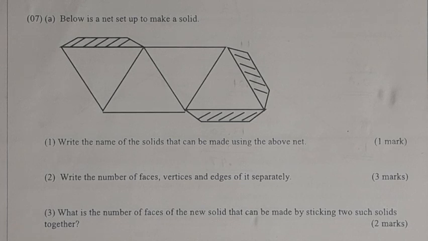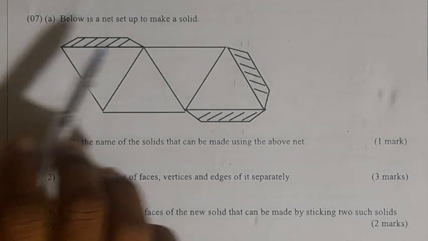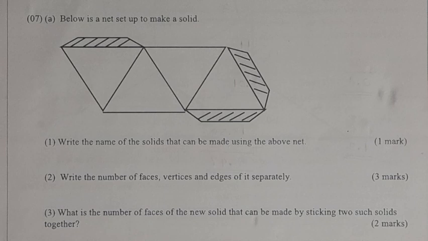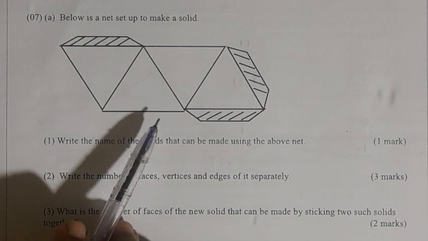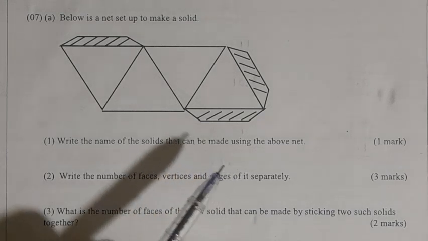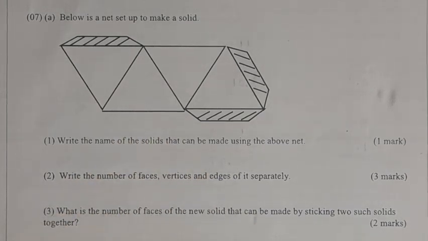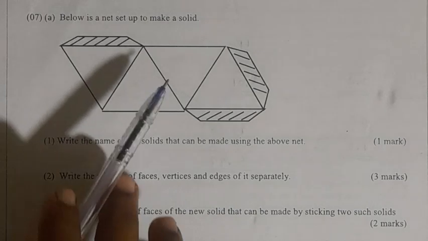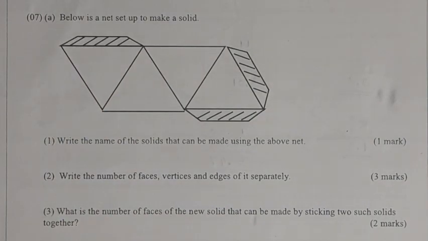Question number 7, A part. Below is a net set up to make a solid. This is the net given for us. First one, write the name of the solid that can be made using the above net. What is the name of the solid? We can prepare a regular tetrahedron by using this net.